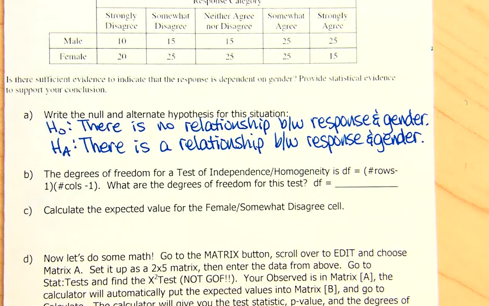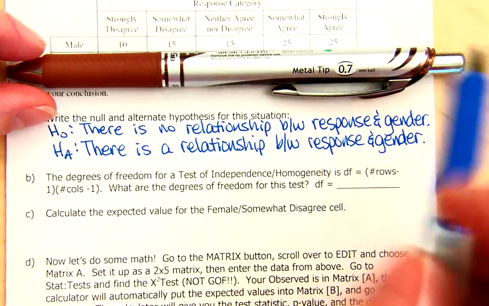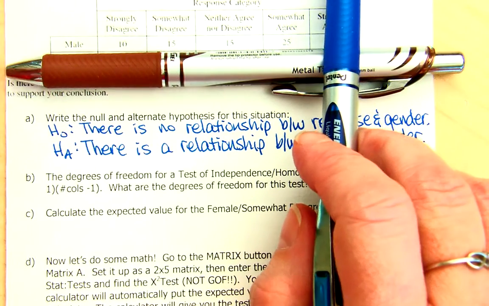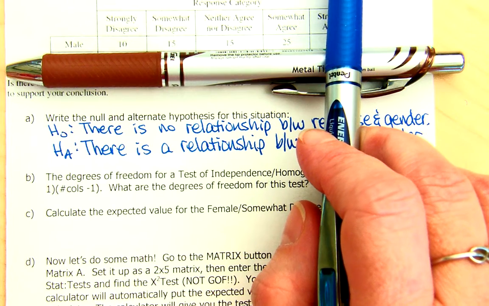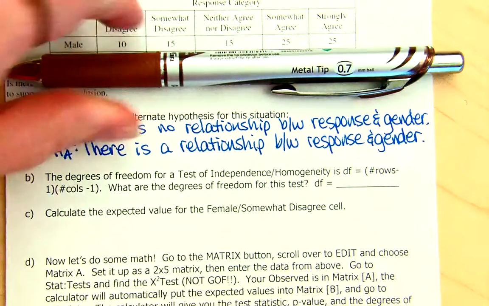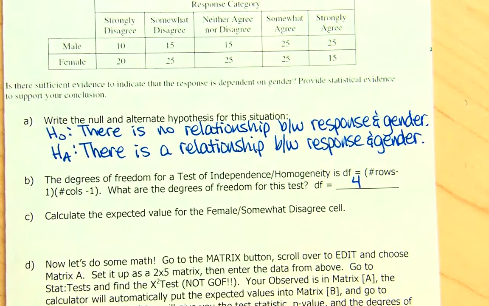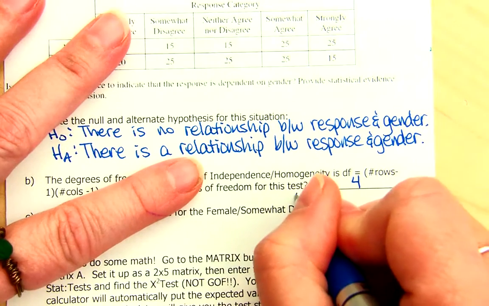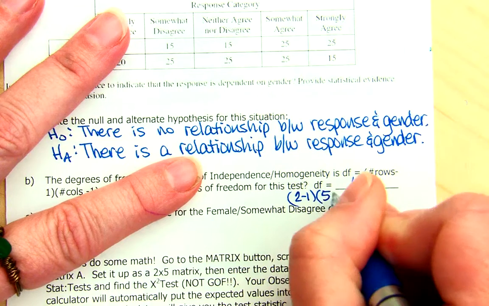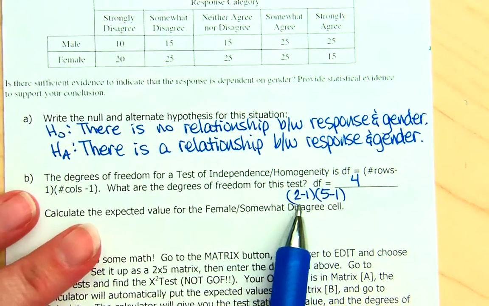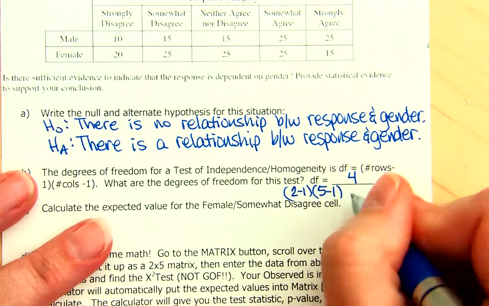So to get our degrees of freedom, we just take out one row and one column. And we count how many cells are left. So we have 4 that are still there. That's our degrees of freedom, 4. Two minus 1, and then 5 minus 1. If you want to look at it in the formula, the rows minus 1, columns minus 1. 4.